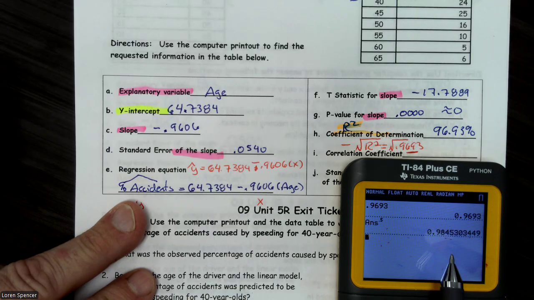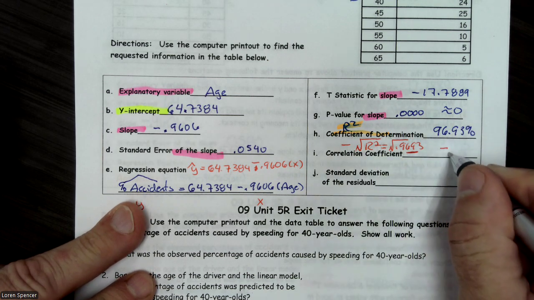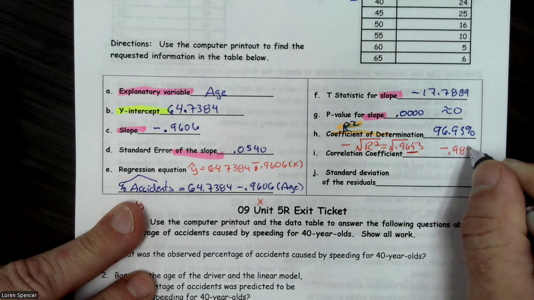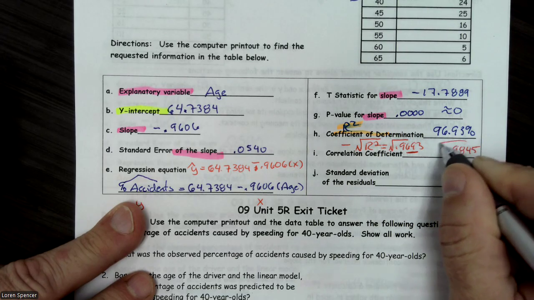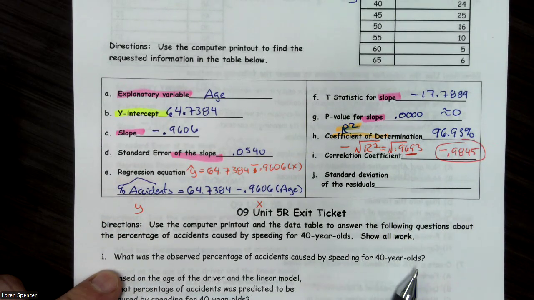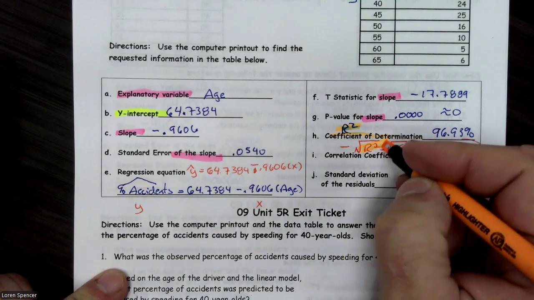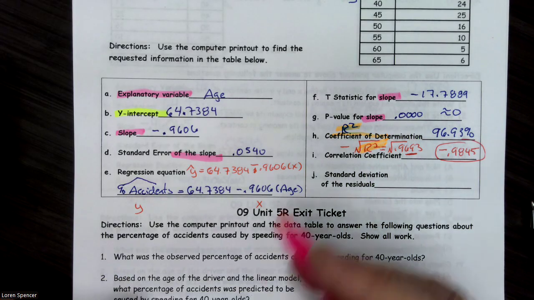We end up getting 0.9845, so our answer is a negative 0.9845. Please remember, this is all related to the R squared, the square root of R squared, and then the sign of the slope.